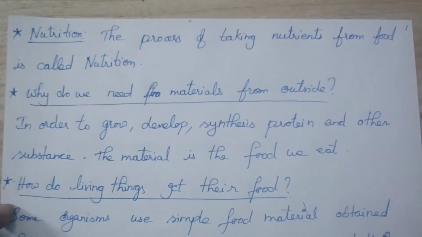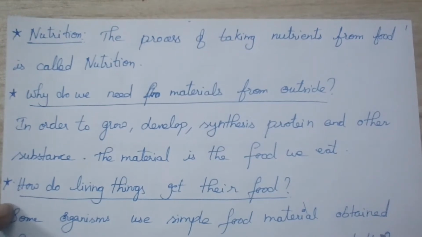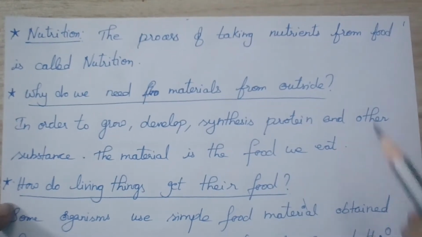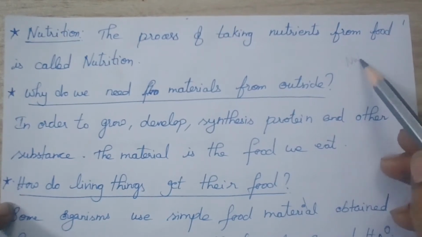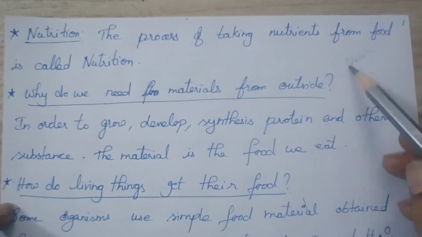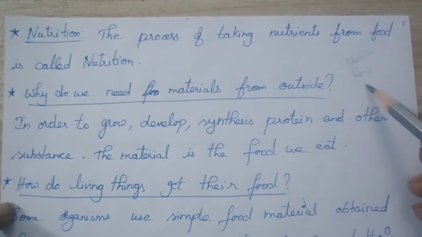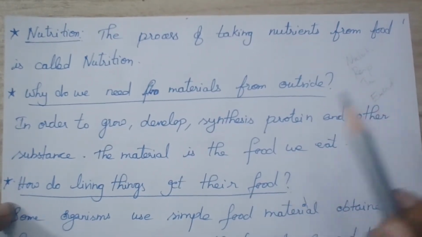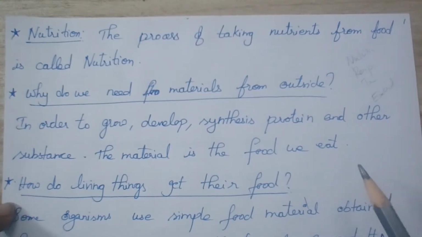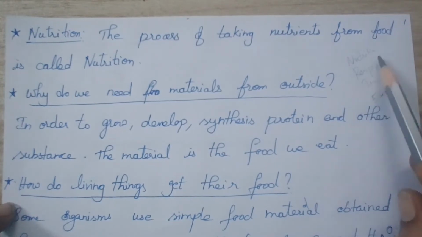Hi dear. So last class in biology we were seeing the life processes, right? What are the main essential life processes? Nutrition, respiration, transportation, and excretion, right? So these are the four main essential life processes. So first we'll see about nutrition.